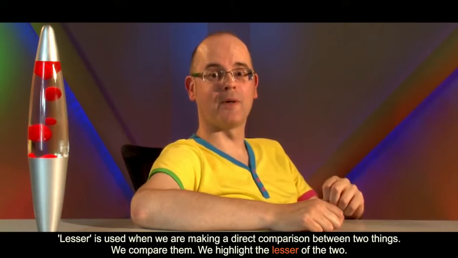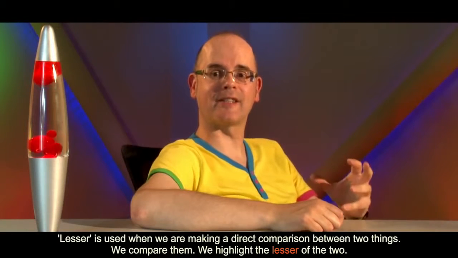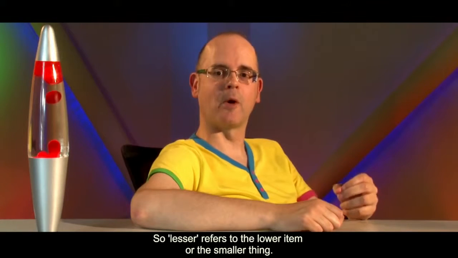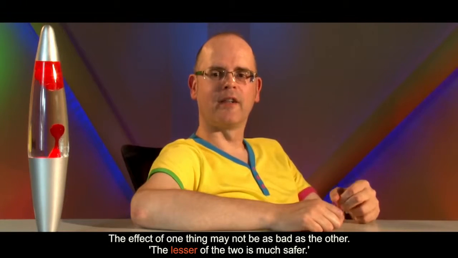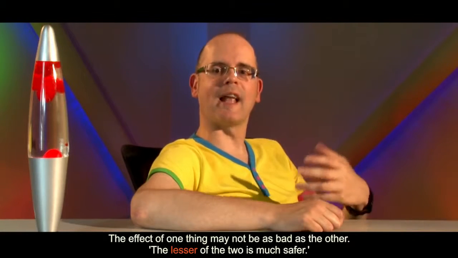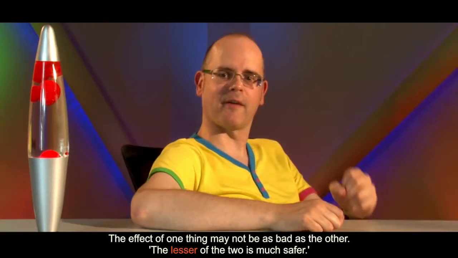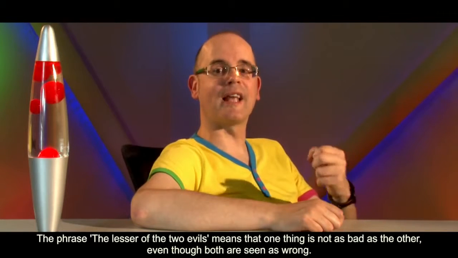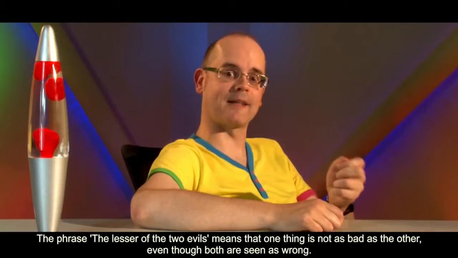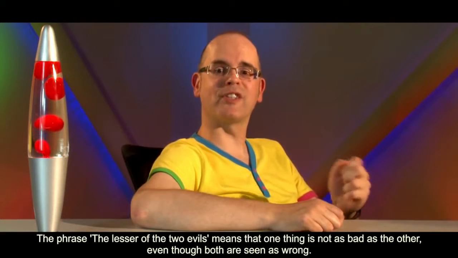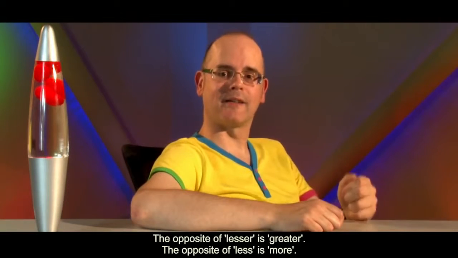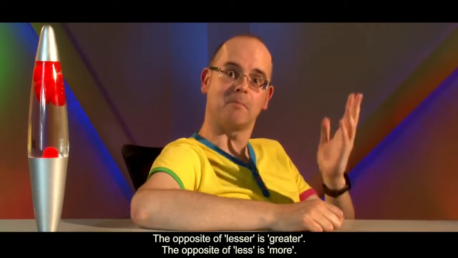We compare them. We highlight the lesser of the two. So lesser refers to the lower item or the smaller thing. The effect of one thing may not be as bad as the other. The lesser of the two is much safer. The phrase, the lesser of the two evils, means that one thing is not as bad as the other, even though both are seen as wrong. The opposite of lesser is greater. The opposite of less is more.